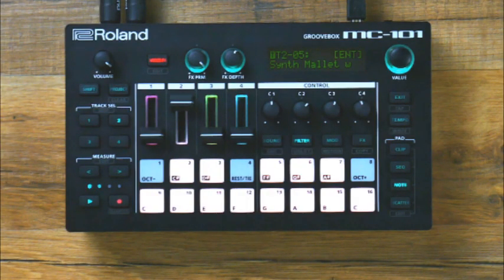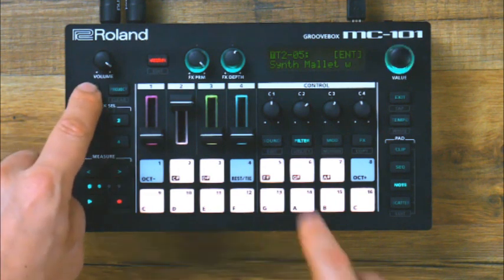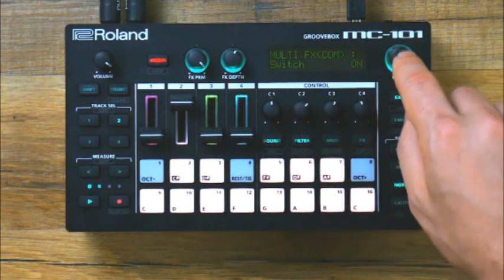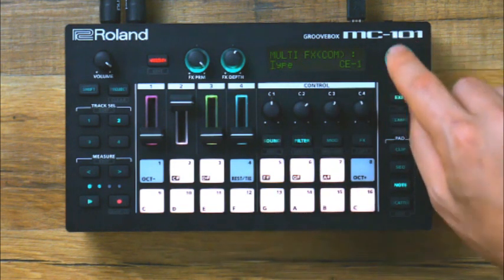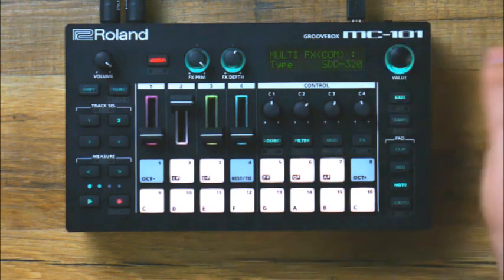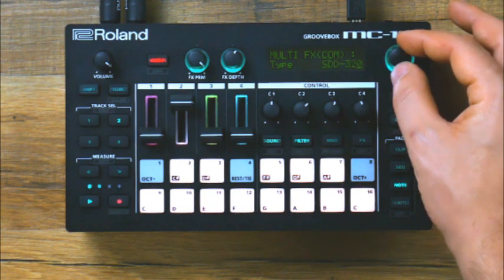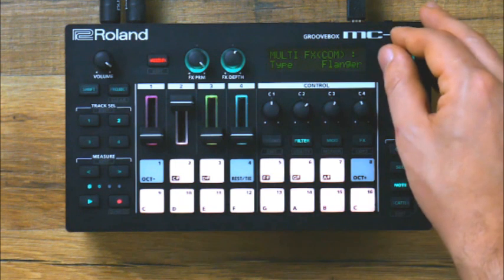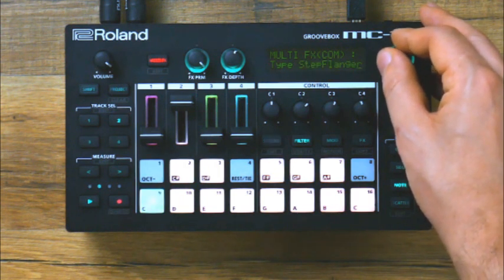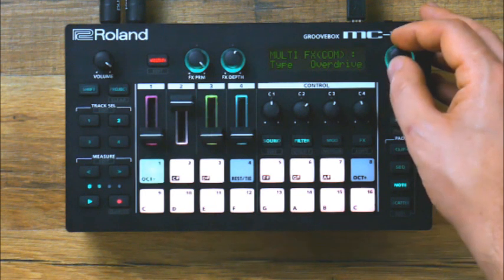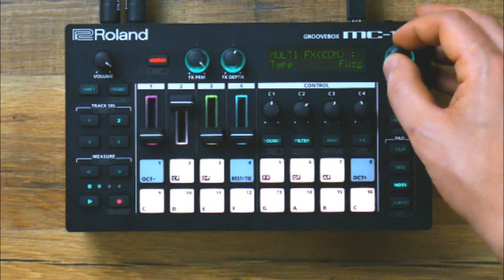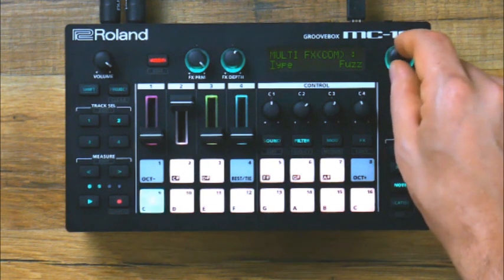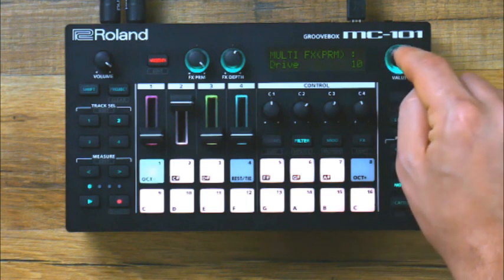To put an effect on the sound that you're using on the MC-101, hold Shift, hit Sound, and then go to Multi-Effects. Now you can go between the different types of effects that are accessible on the MC-101. There's things like choruses, delays, distortions, all sorts of stuff. If you find one that you like, click the value knob in, and then go to the parameters attached to that effect.